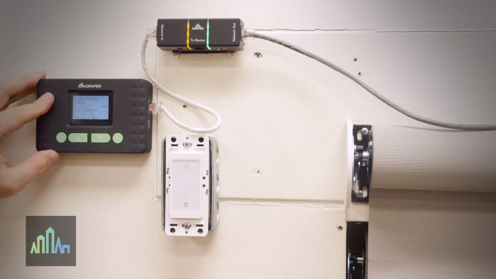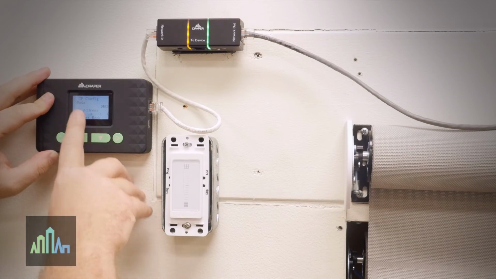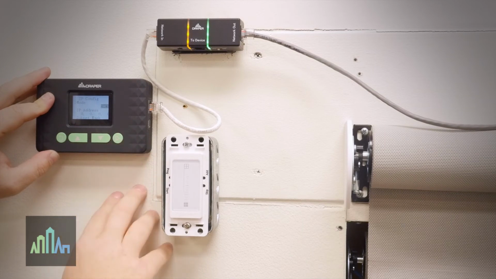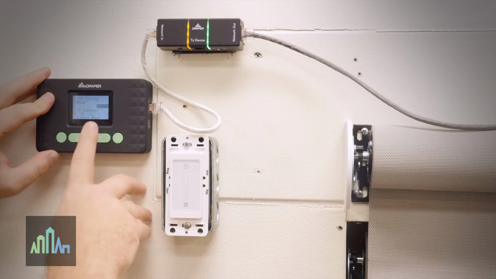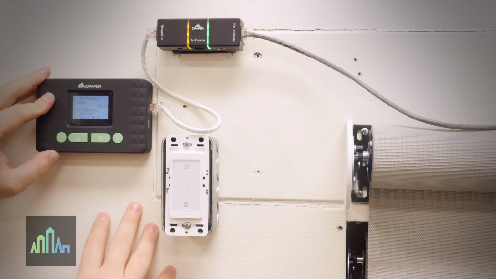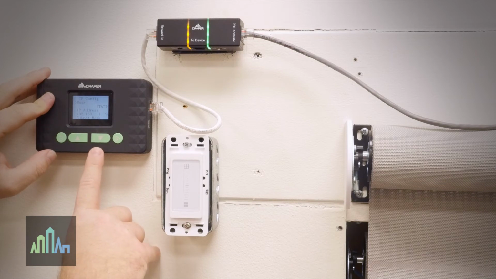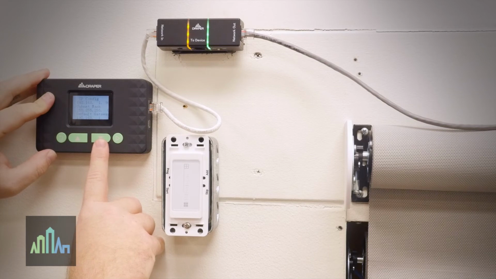If you have been given a static IP address that needs to be established for the IP gateway, you would then want to change this mode from DHCP by selecting this button here, using your down arrow, and choosing static. From here, it's going to input a default IP address of 192.168.1.90. It's also going to input a subnet mask and a default gateway.